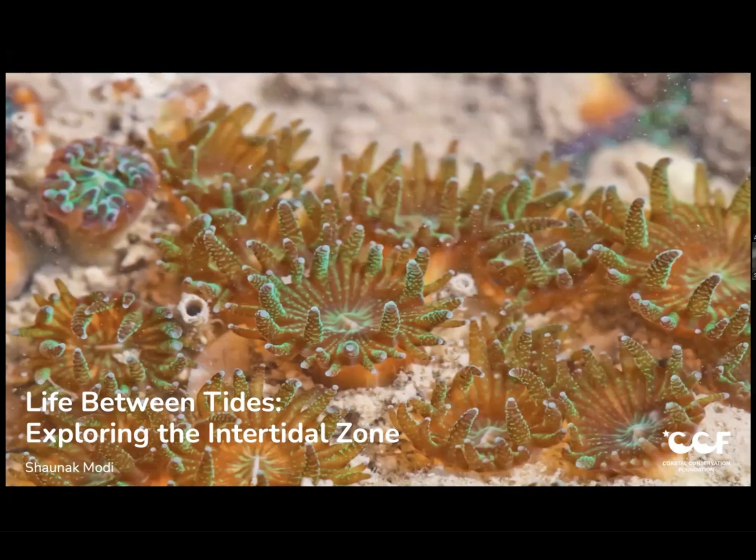But before we started this in 2022, for the past 6 or 7 years, you would usually find me crouched over a tide pool on one of the shores in Mumbai. And what I'm going to be talking about today is the intertidal zone, the intertidal program at CCF, and also Marine Life of Mumbai. That is our flagship program.